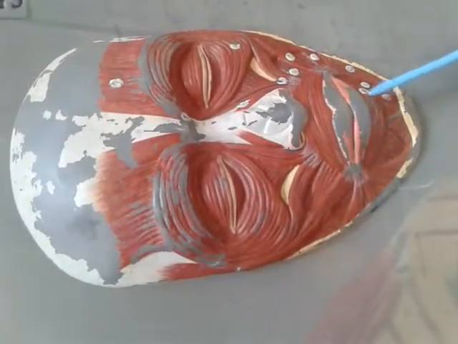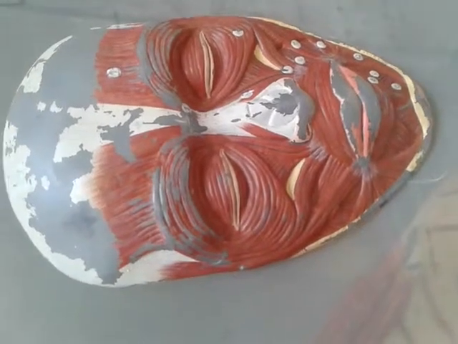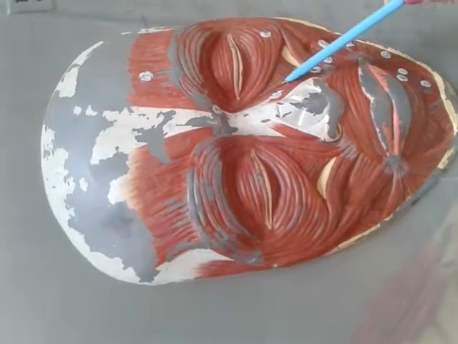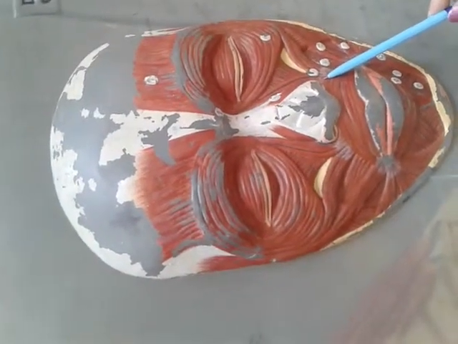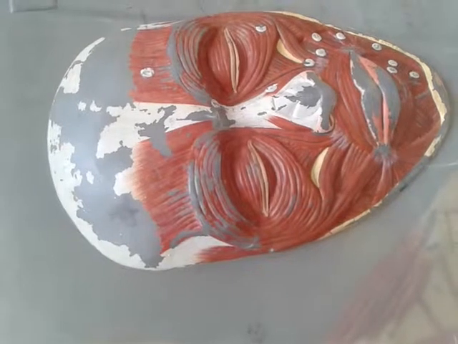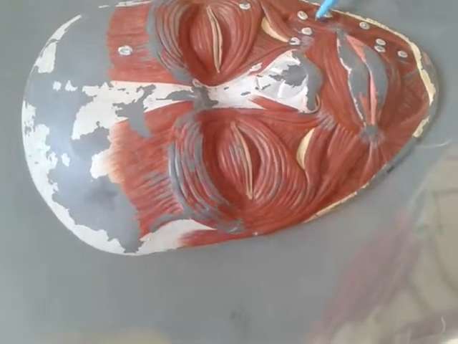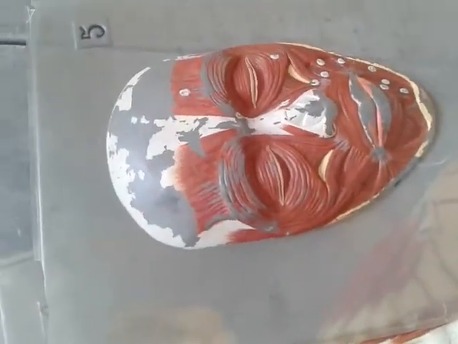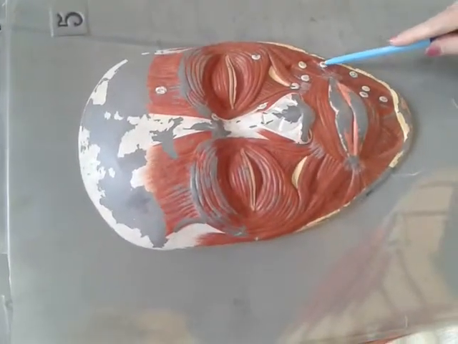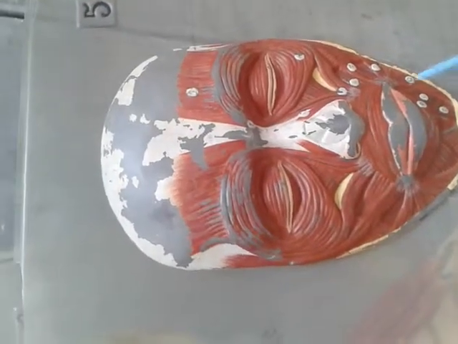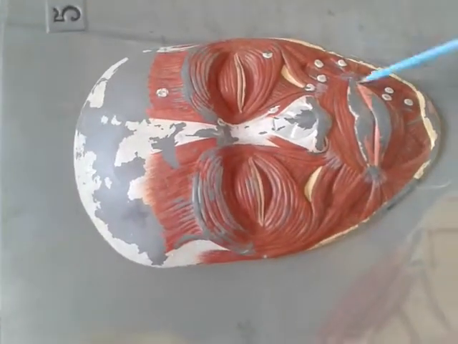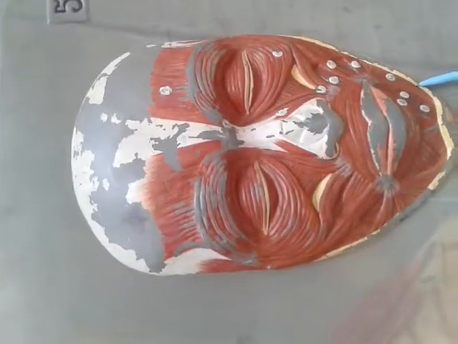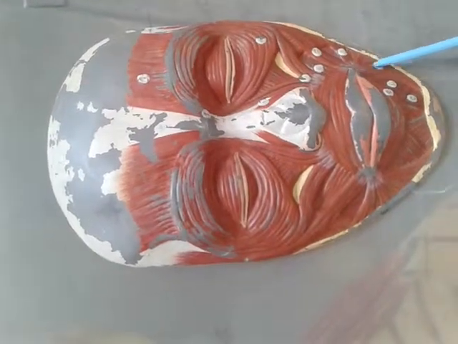Orbicularis oris muscle pulls lips forward. Levator labii superioris muscle pulls upper lip upwards. Levator anguli oris muscle pulls angle of the mouth upwards. Risorius muscle pulls angle of the mouth laterally. Depressor anguli oris muscle pulls angle of the mouth downwards.